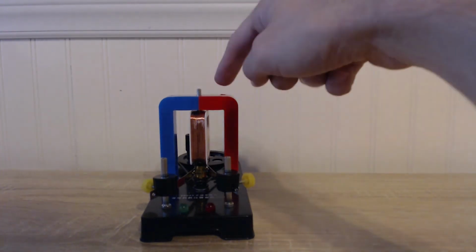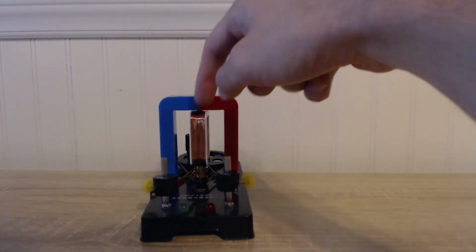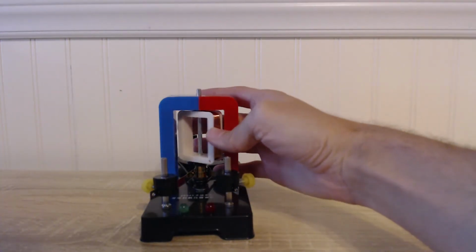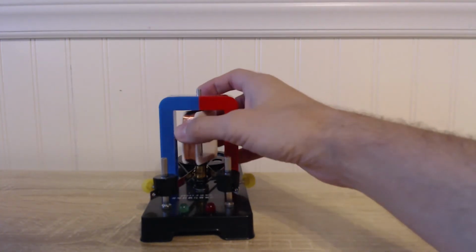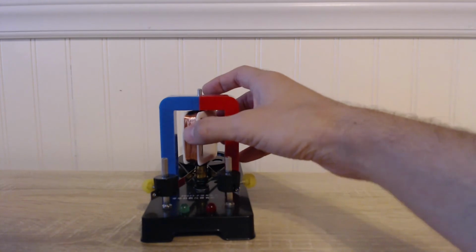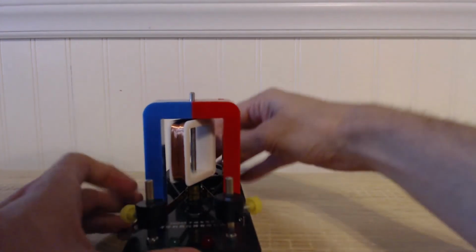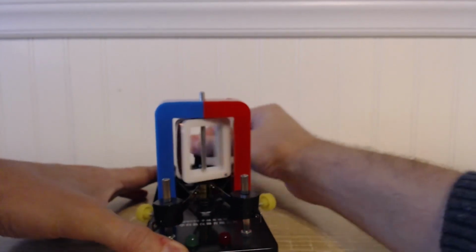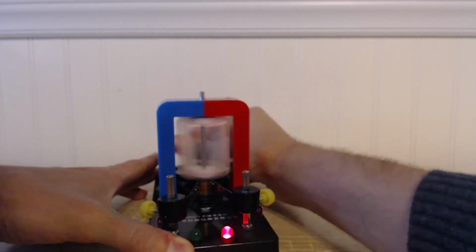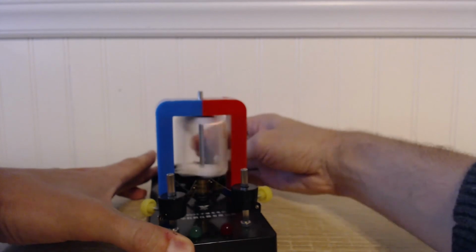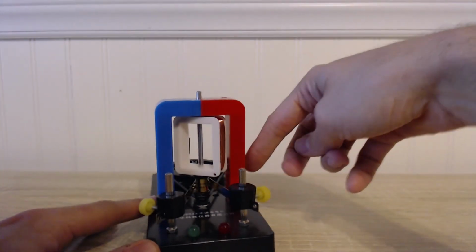In this case, I can't change the B because these are fixed magnets. I can't change the area of the wire because the wire is also fixed, but I can move the wire like this. I can rotate it, and I can change the cosine theta and cause a change in flux. And if I spin it, I'm going to change the flux, and if you notice when I do that, the lights light up, and that's because there's current in the wires here because there's an induced EMF.